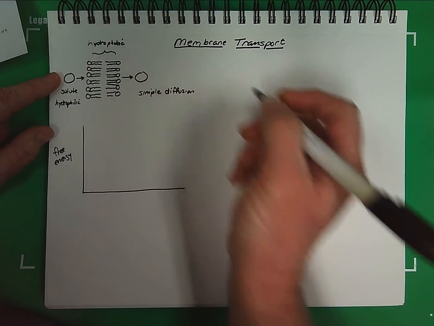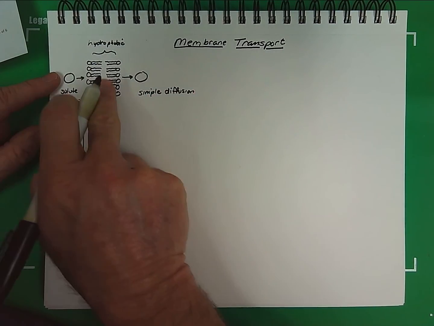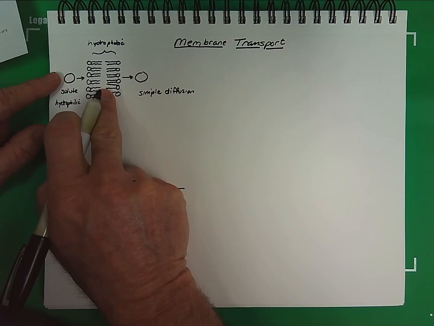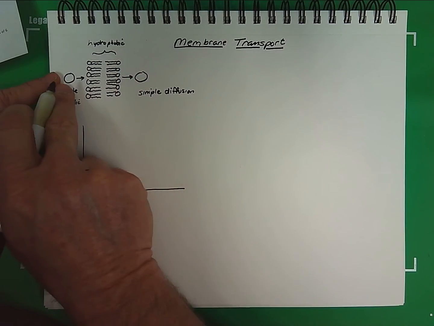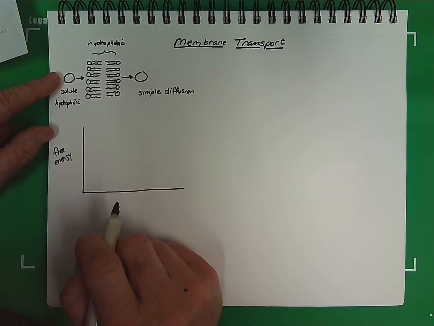Simple diffusion is the movement of a solute across a membrane unaided, so there's no protein involvement. It's just simply the solute passing through this membrane.